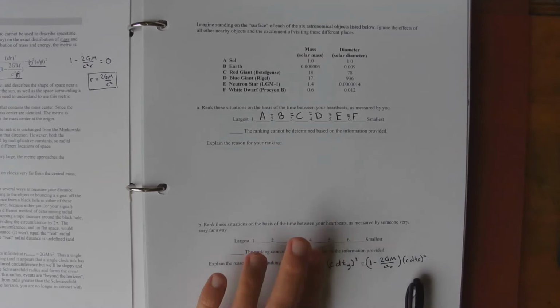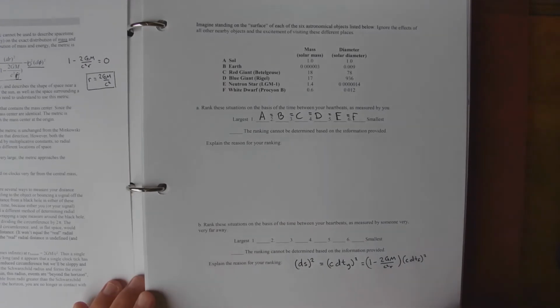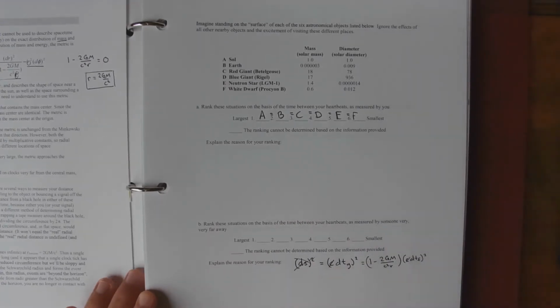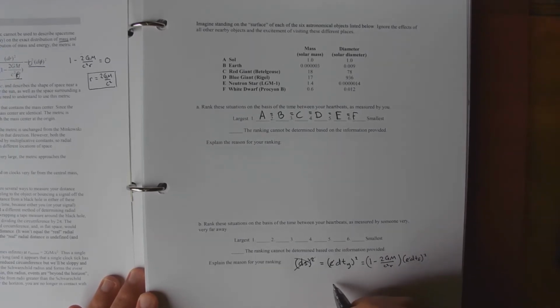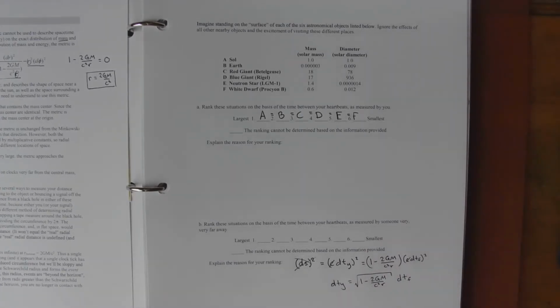Now, we're going to look at this and take the square root of both sides. And let's cancel out the c also. Whoops, no, it's not equal to that anymore. So we have dt_y is equal to the square root of 1 minus 2GM over c squared r times c dt_f.